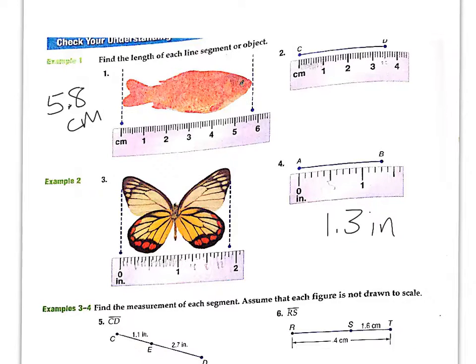Now, let's come back to the number 3 because it's a little different. If you pay attention to it, it's broken up into 1, 2, 3, 4, 5, 6, 7, 8, 9, 10, 11, 12, 13, 14, 15, and 16. Okay, so it's divided into sixteenths. So you can't write it as a decimal. You would have to write 1, and this was at number 14 here. So 1 and 14 sixteenths inches.